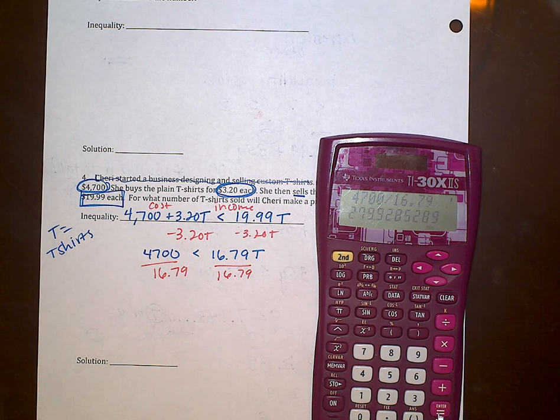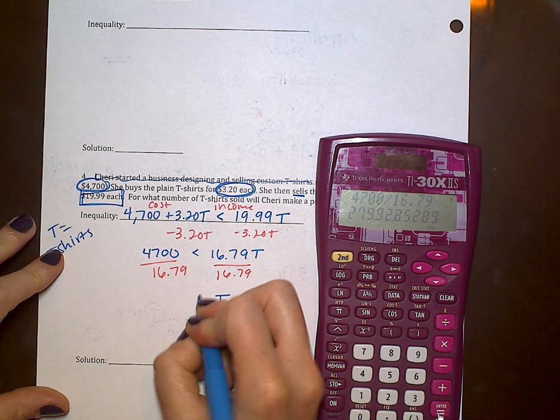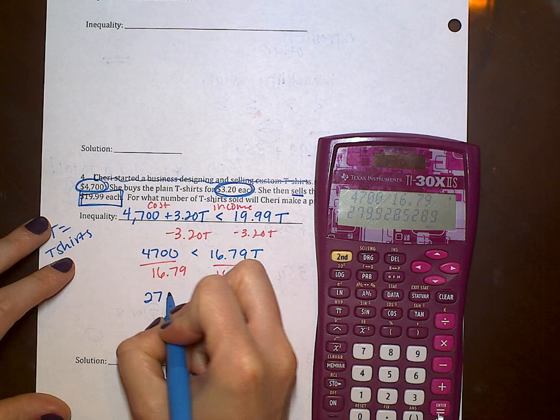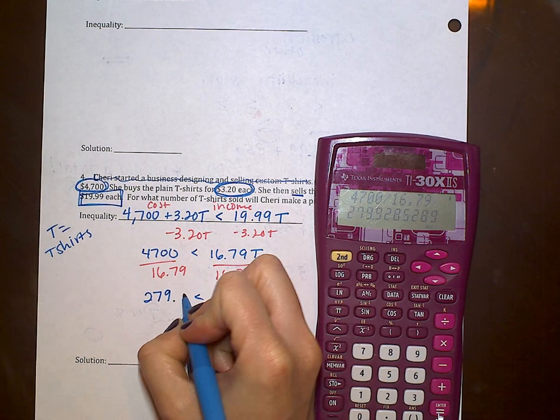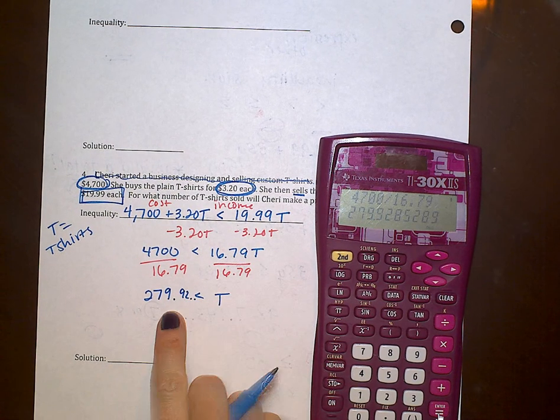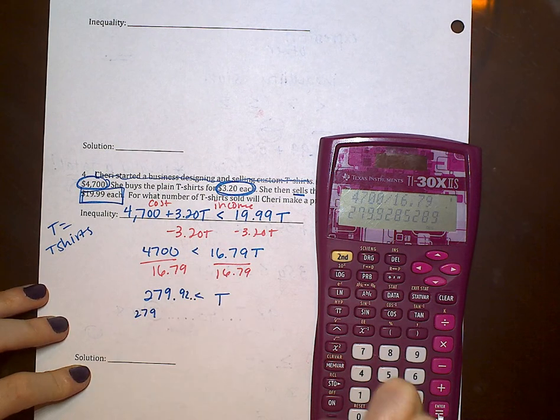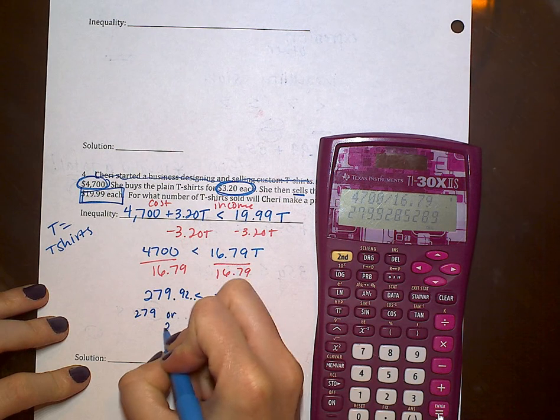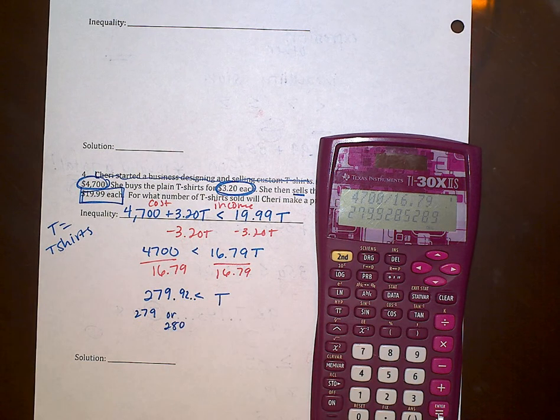Nope, so I'm going to have to think about rounding. Because I'm pretty sure that she can't sell 0.928 blah blah blah of a t-shirt. So she's either got to sell 279 or 280 t-shirts to make a profit.